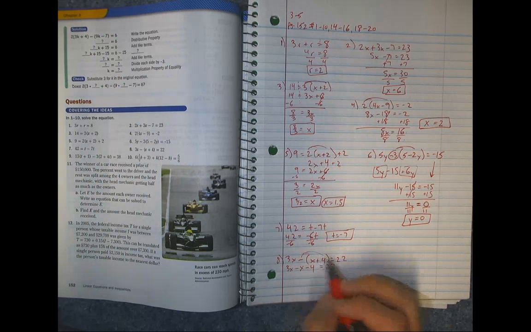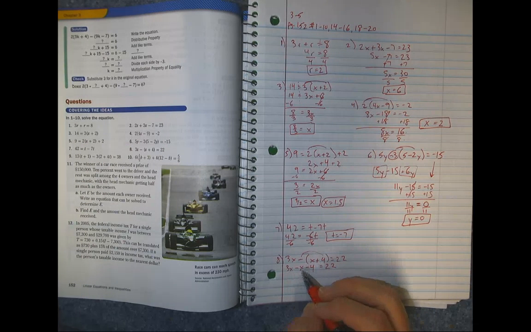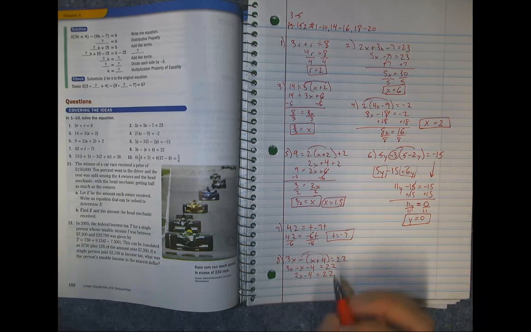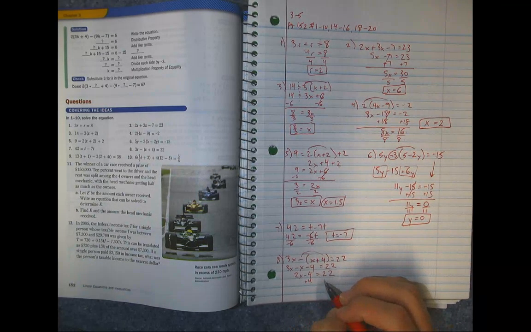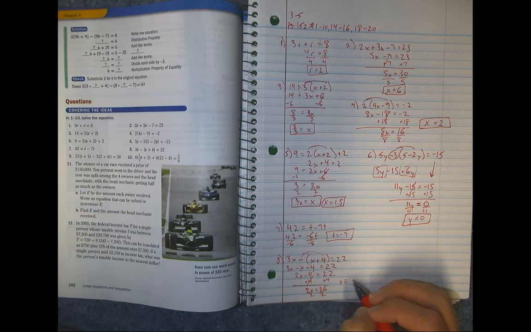Now I need to, before I start moving stuff around and trying to solve the equation, this left side can still be simplified. I have two like terms, 3x minus x, that's a 1x. So 3x minus 1x is 2x, minus 4 comes down. Now it's a two-step, so I'm going to add 4 and divide by 2, and x equals 13.